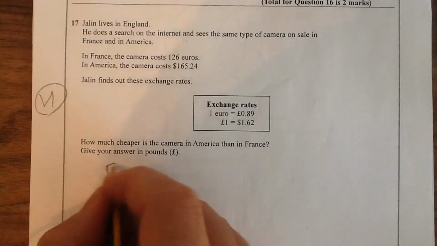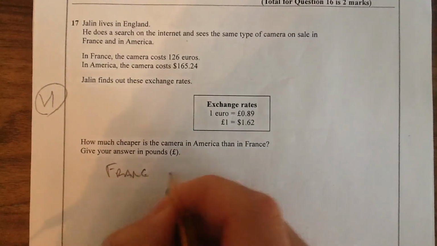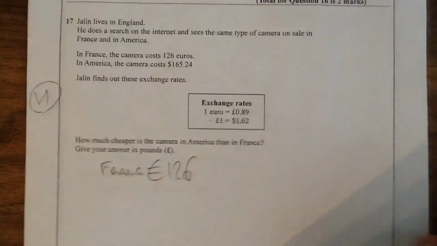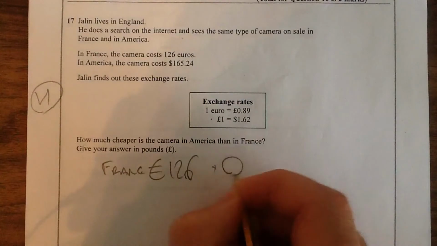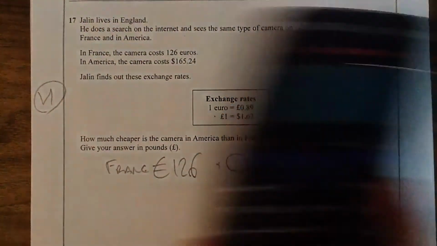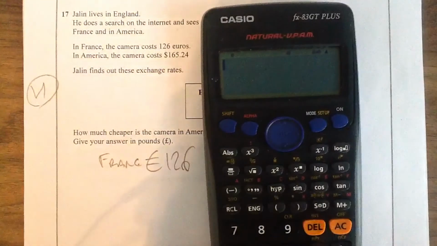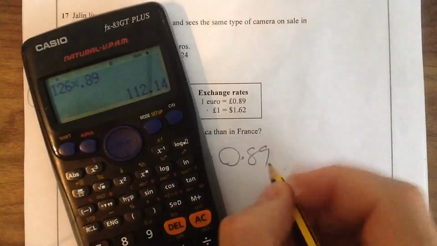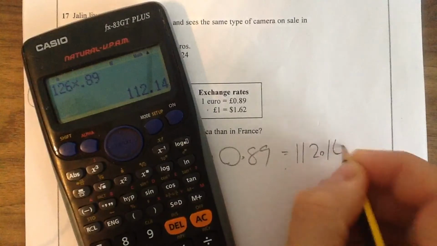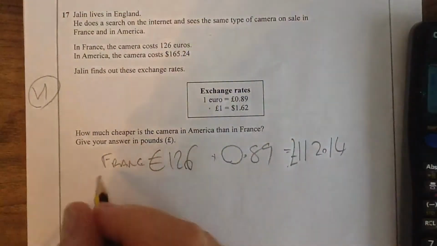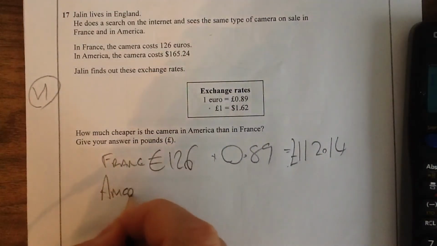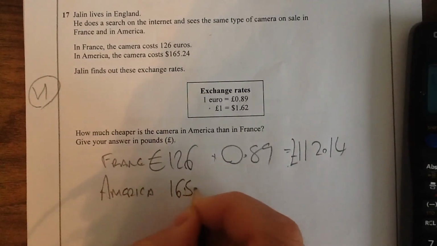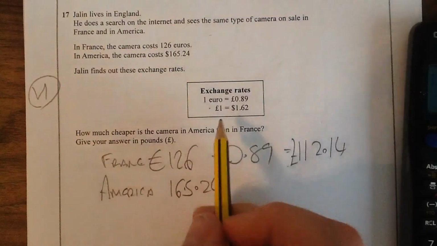So I'll say in France, it's €126. €1 is £0.89. So to get this to pounds, we have to times this by 0.89. 126 times 0.89 is 112.14 pounds. Now, if we do it in America, it's 165.24.